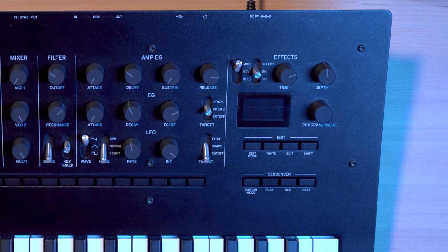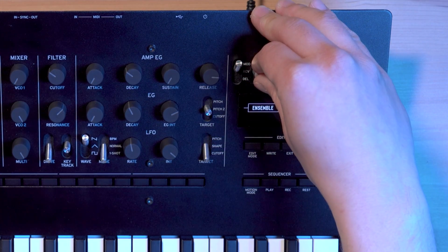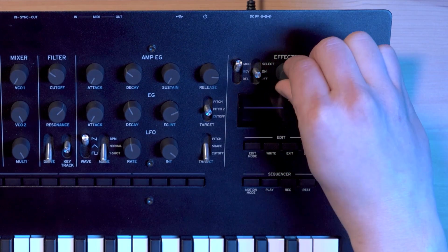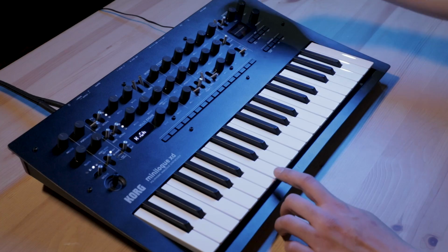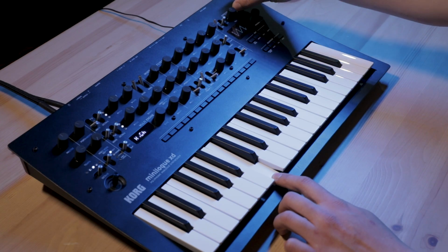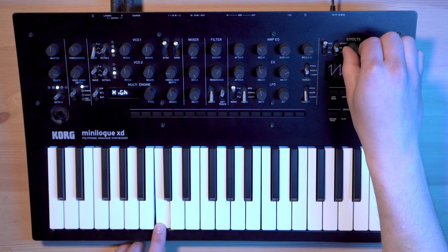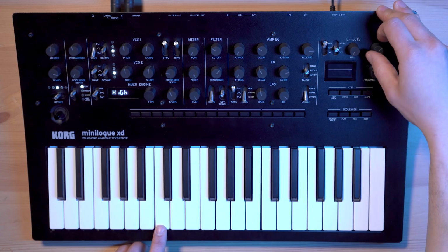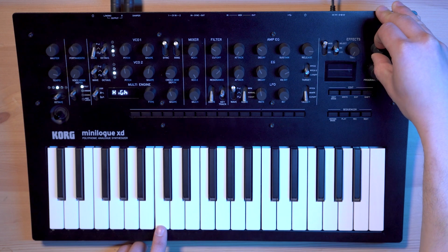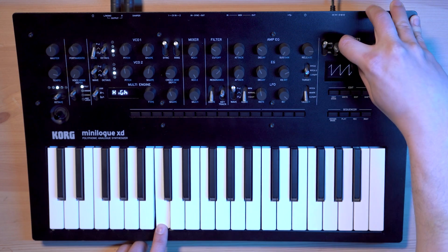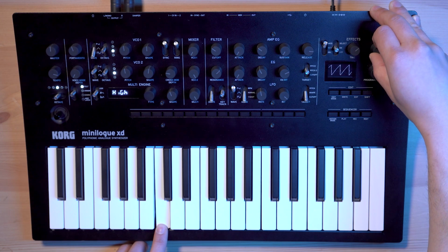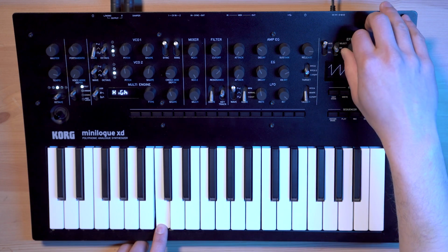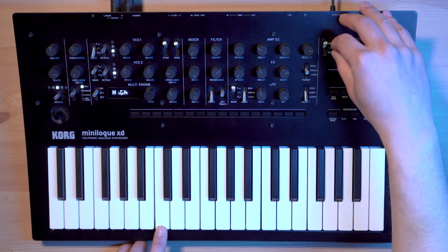I'll just pull up a gated saw wave and give you a quick example of that. If I turn the mod effect engine on, let's start with some chorus and bring up the depth slowly with the time function a little bit in the middle. Then you have ensemble, which is kind of reminiscent of some effects that you'd find on a vintage Korg analog from the 80s. And then you have phaser. And flanger.